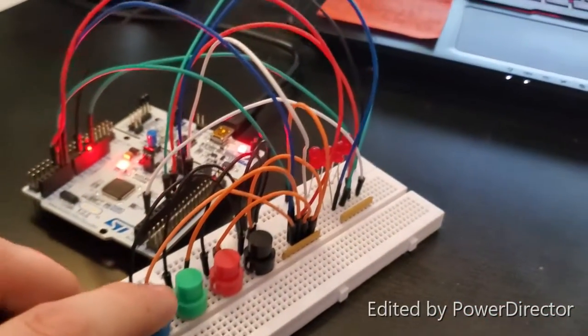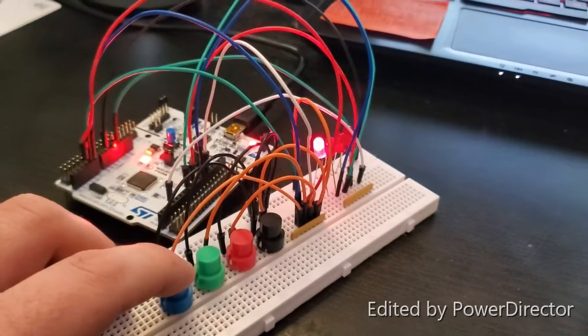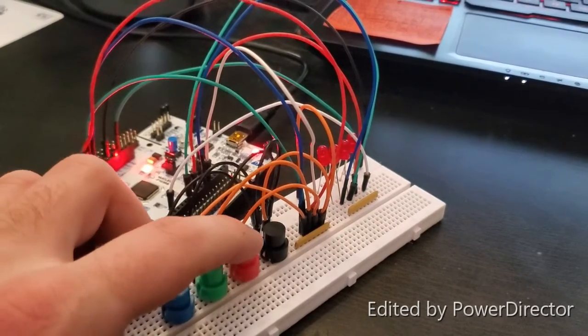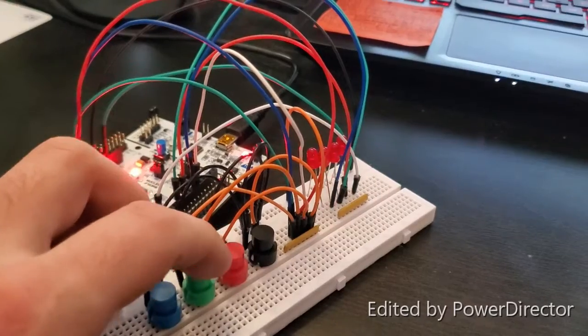And now, there we go. Press the bottom button. It turns on the first LED, second LED, and fourth LED. So that's pretty simple.